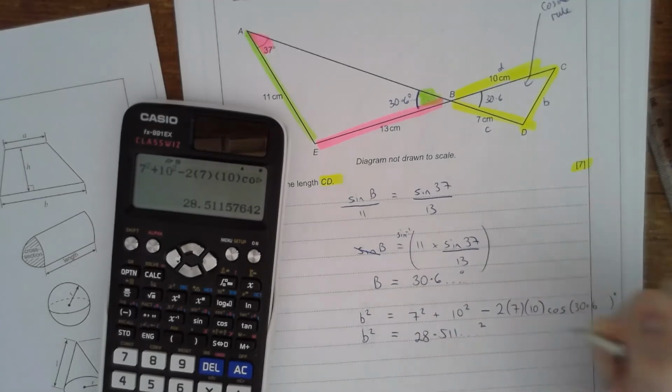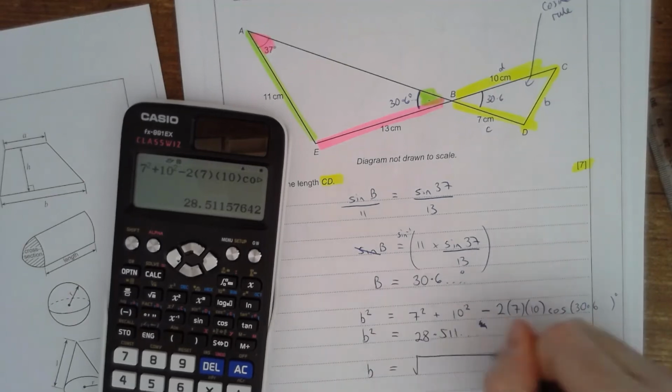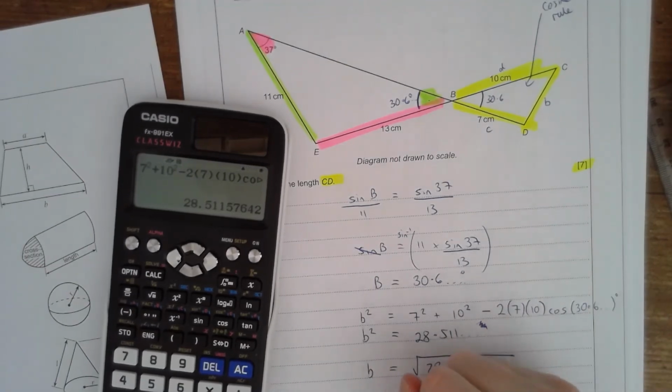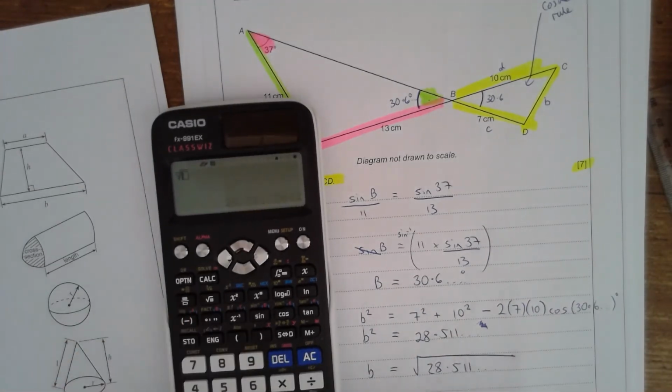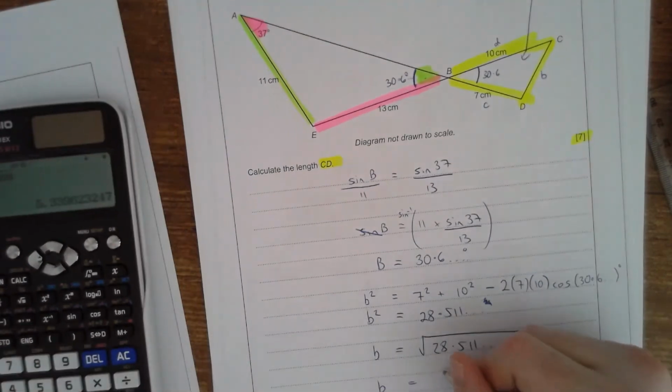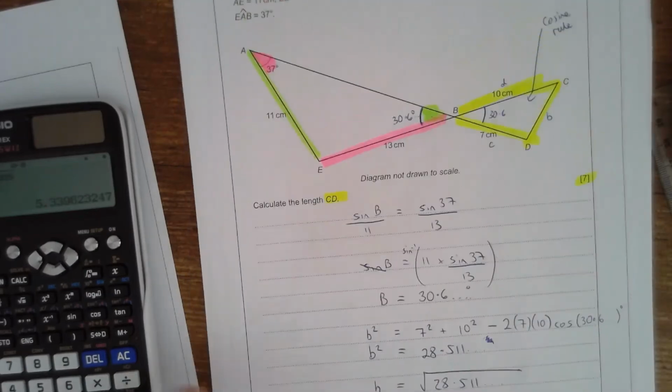28.5111 blah blah blah, and then b is equal to the square root of that answer. Again, I haven't rounded because I haven't finished. So what I do is I put into my calculator square root ans, and I get the answer 5.3 to 1 decimal place. I can round now because I've finished. So that'd be centimetres, to 1 decimal place.